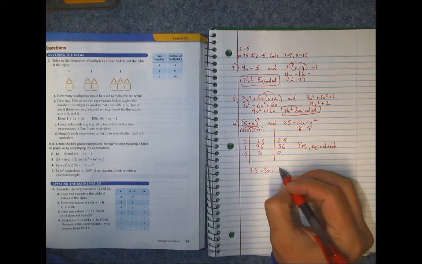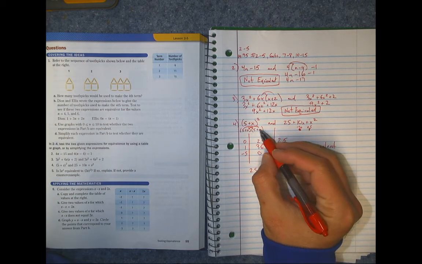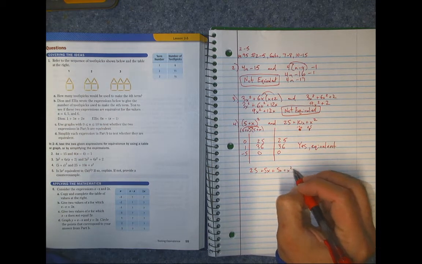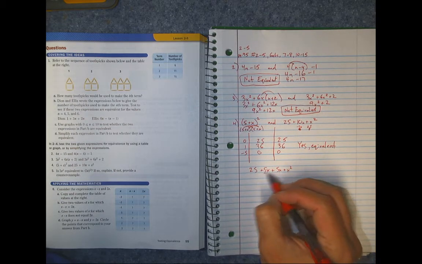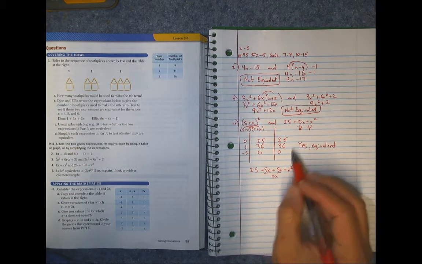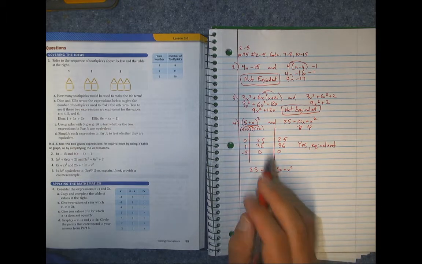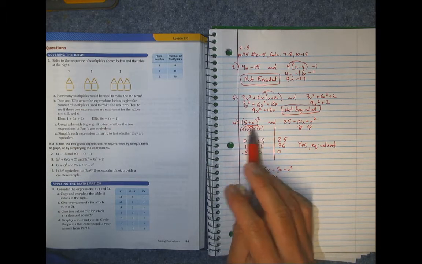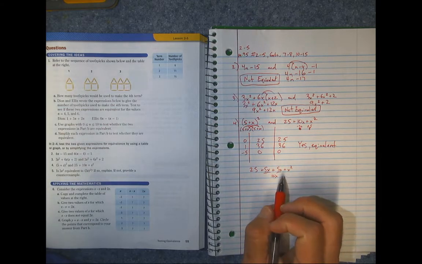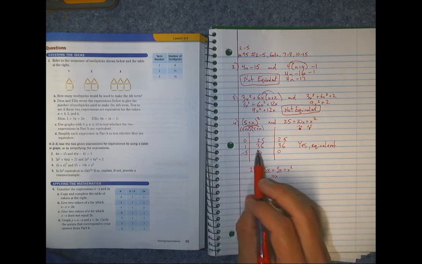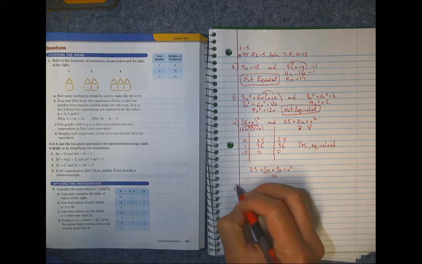So x times 5 is another 5x. This x times x is an x squared. And then you would combine like terms. These two go together to make 10x. And you can see that this matches this. So if you have this skill, it's kind of like double distributing, then you could use simplifying to prove it, but a table also works.